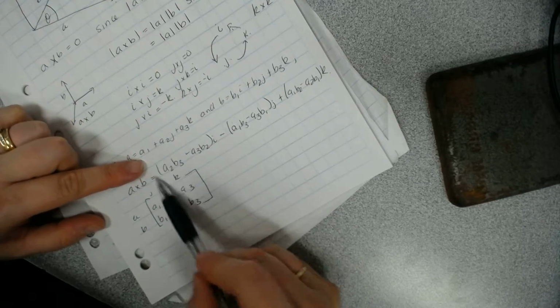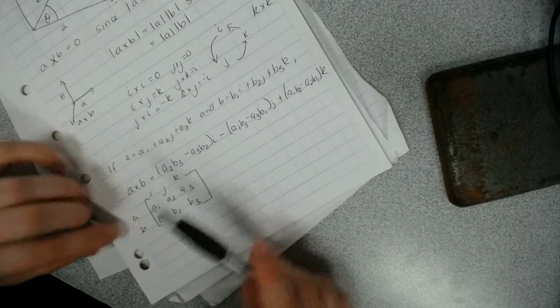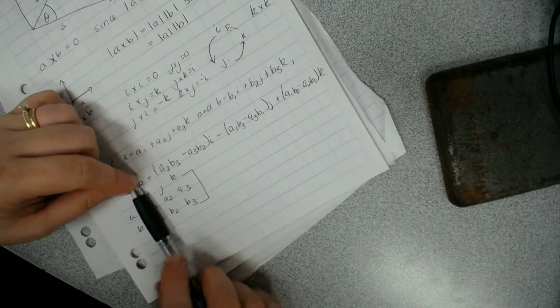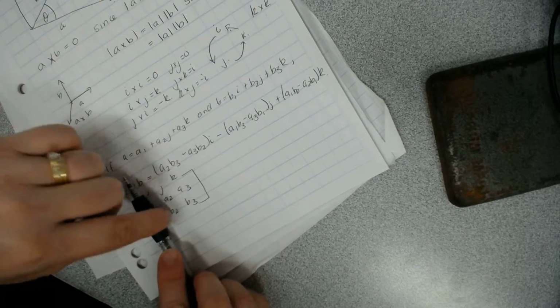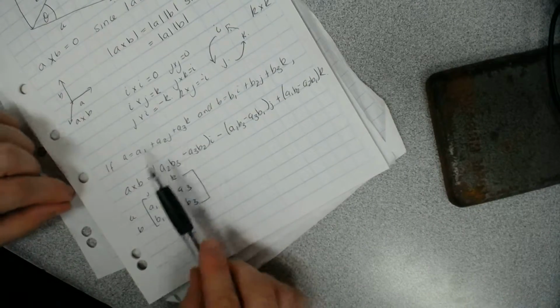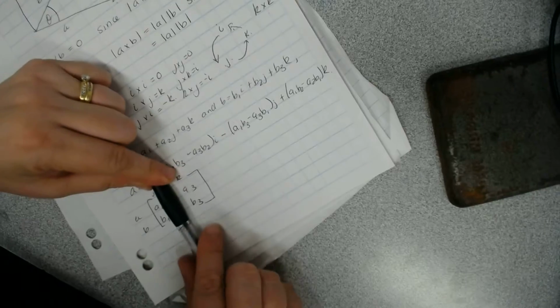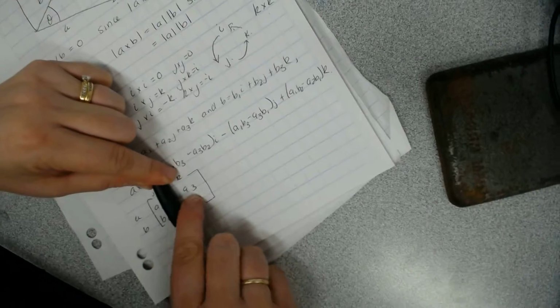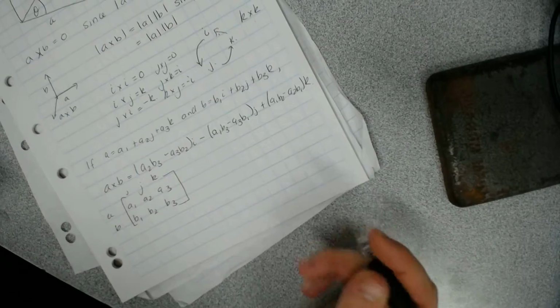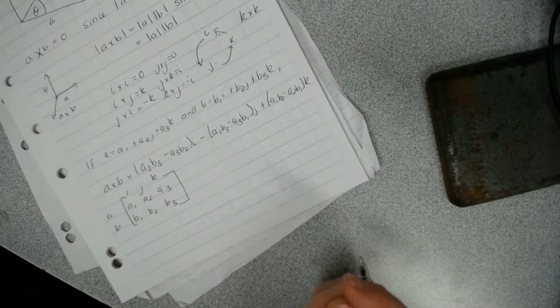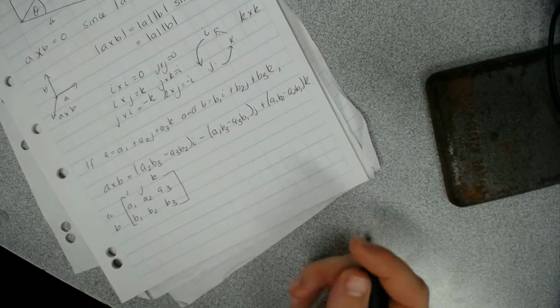If we want to work out i, you cover the i column, and what you can see is we have A2 times B3 minus A3 times B2. Same with j, cover the j column, we have A1 times B3 minus A3 times B1. So it looks very similar to the determinant of a 2 by 2 matrix, so that's going back to matrices.